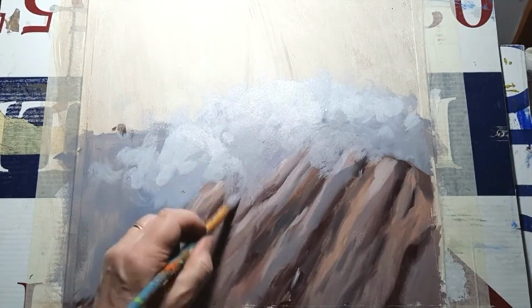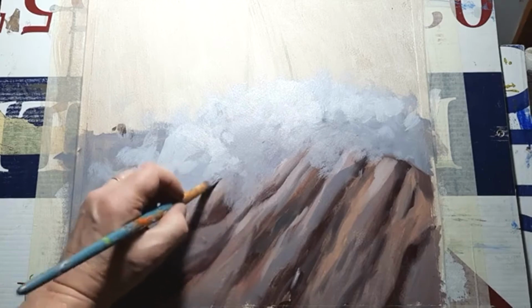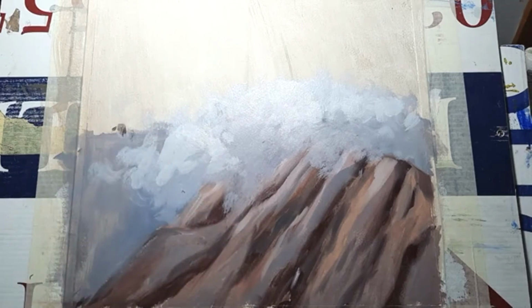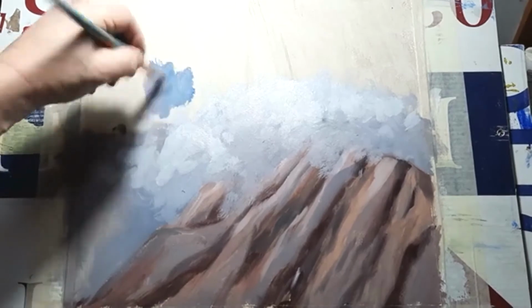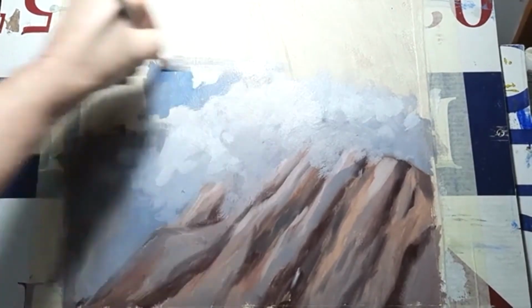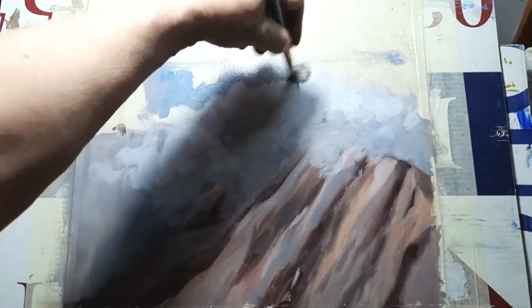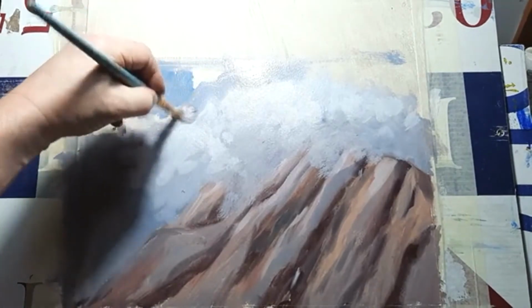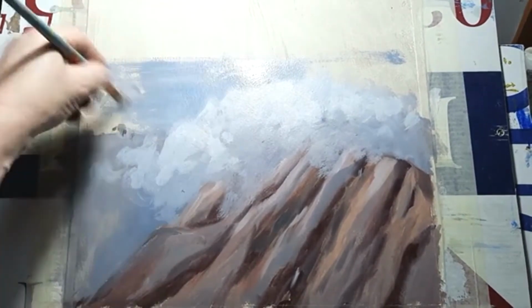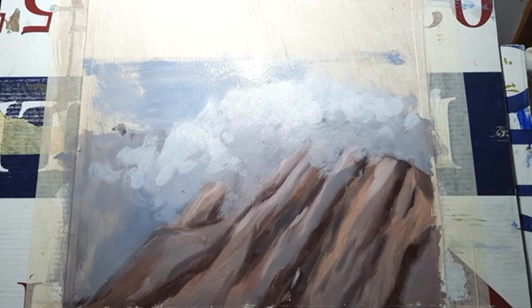It would be much better, I think, if I was working over the dry rocks, but that's just the way it is. And then I'll just use the same brush, because what we need to do then is create something going on here in the horizon. So we need to give the wave a shape, because you can't see it against that yellowy sienna background that I put on.